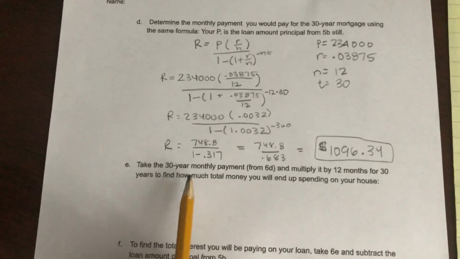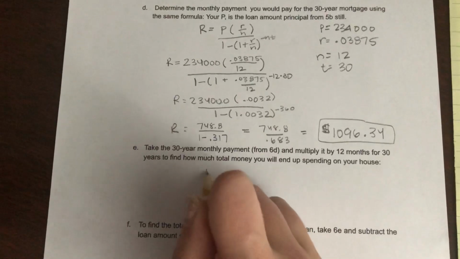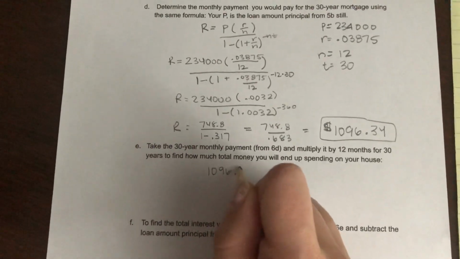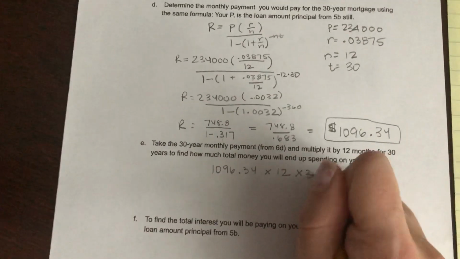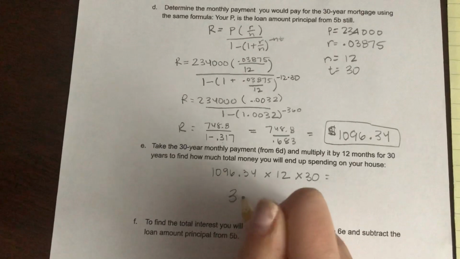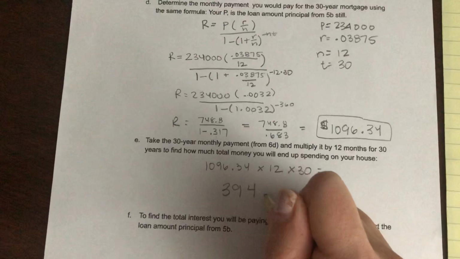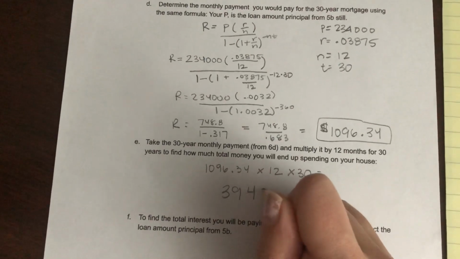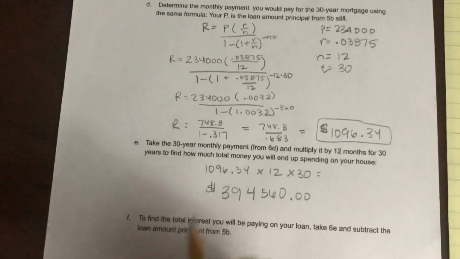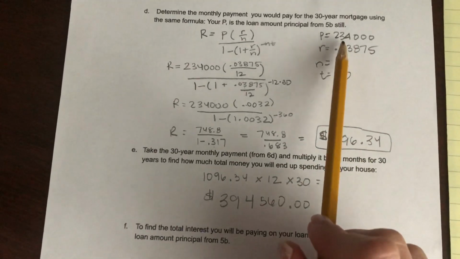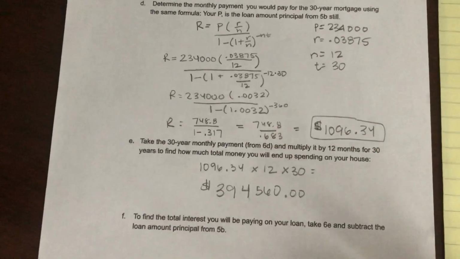So since this is a 30-year mortgage and we want to figure out how much total we will end up spending on our house, we're going to take what we're paying each month times 12 months in a year times 30 years. And we're going to find out that for the house, we are now paying a total of $394,560. Remember, this house, we just took out a loan for this much. That's significantly higher than what we're actually paying onto the house because we needed a loan.